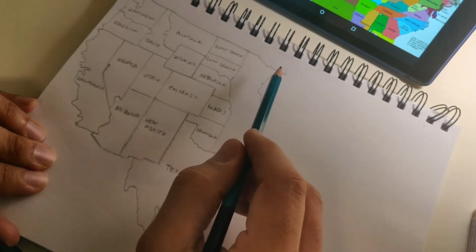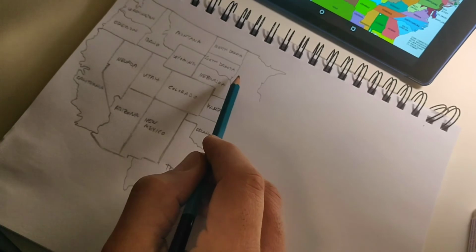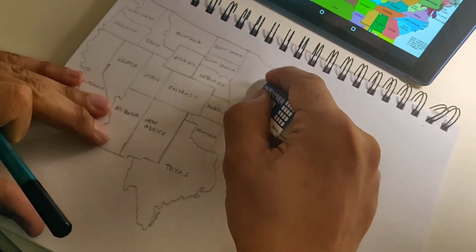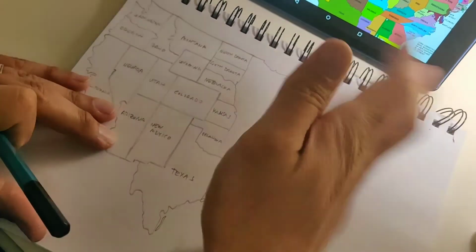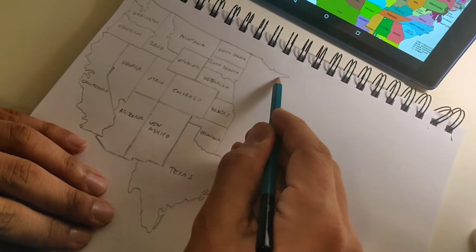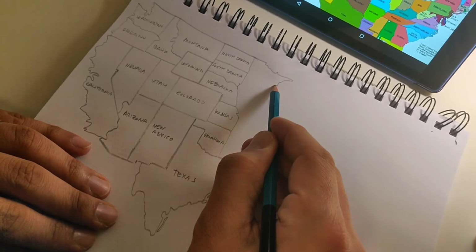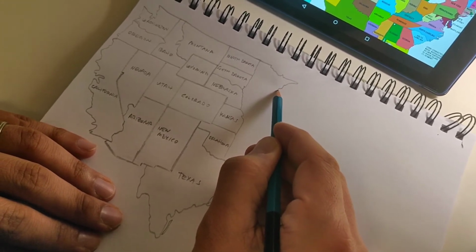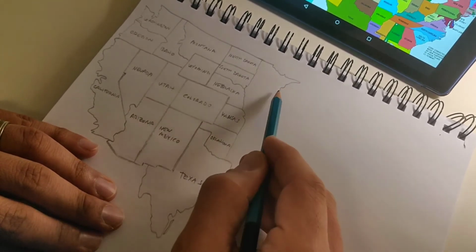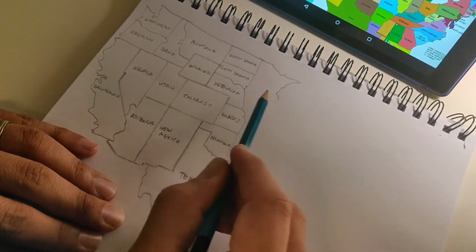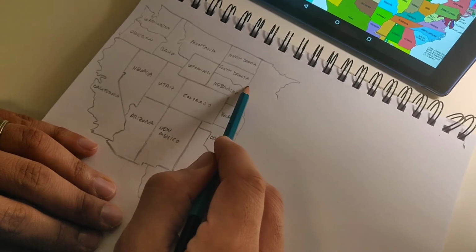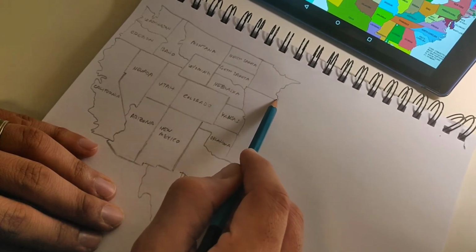Oh, no, not past South Dakota. To South Dakota. Sorry, let me erase that. Okay, I'm just going to erase this side here. Okay, so let's do it again. So bump out. Okay. And then come a little bit out here, and it's going to come right here. It's going to end right there.